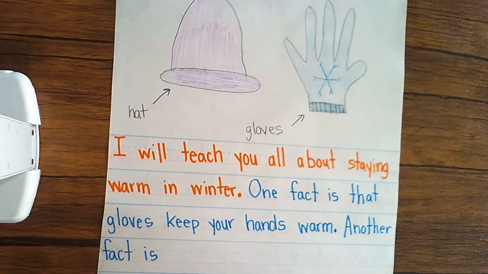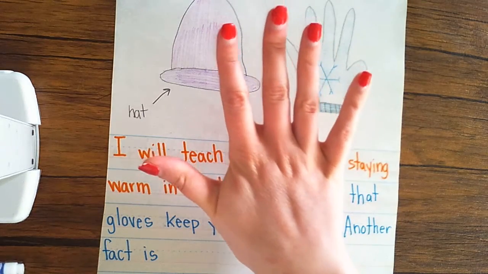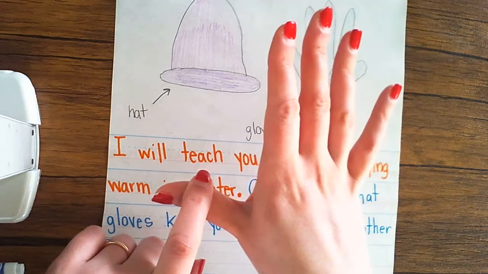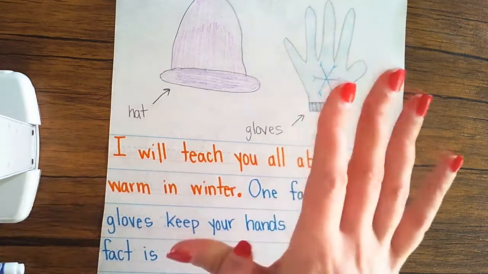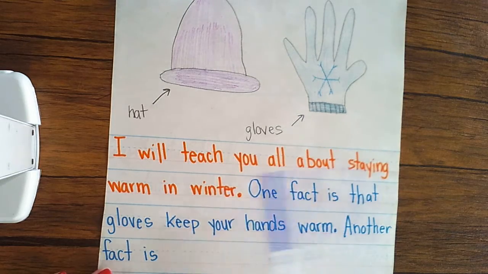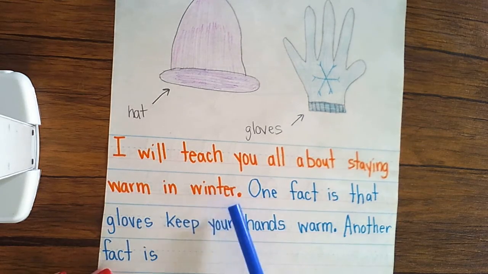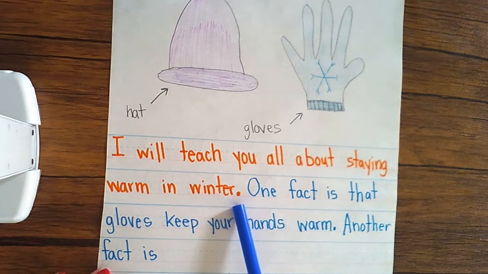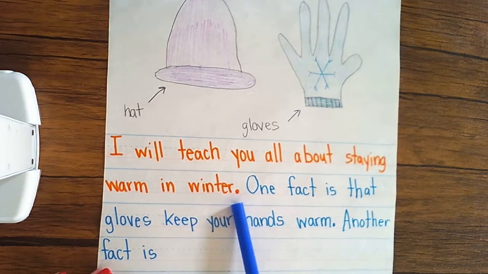You'll notice that I already wrote my topic sentence. Remember, if we're planning our paragraph across our fingers, our topic sentence is that first sentence that's telling your reader what you're going to teach them about. So I wrote, I will teach you all about staying warm in winter, period. Notice I have a period at the end of my sentence telling my reader that that sentence is done.